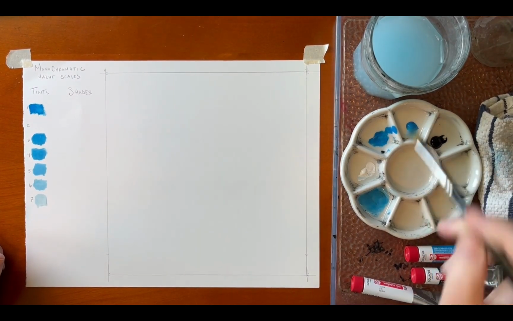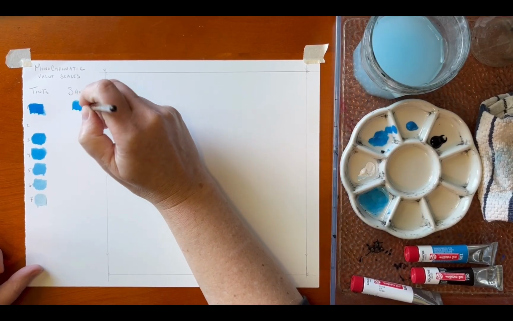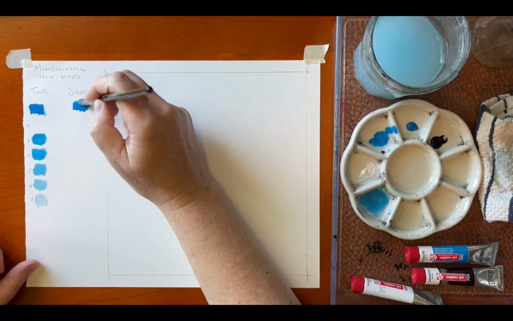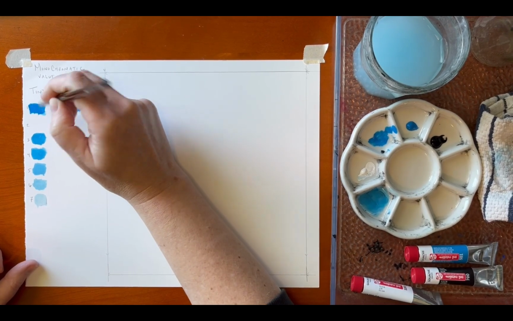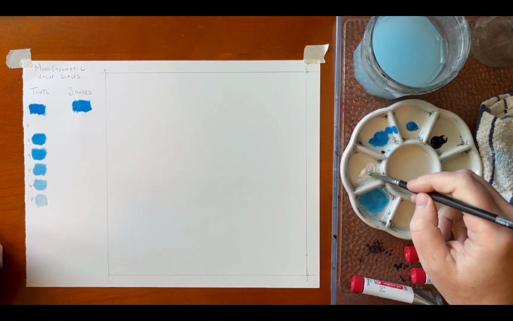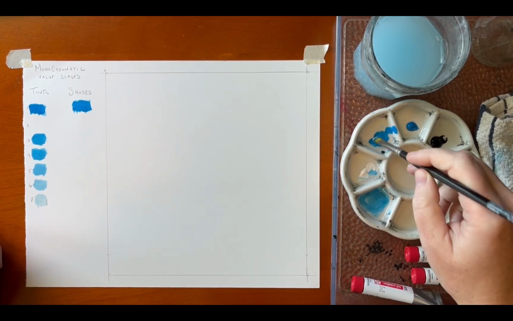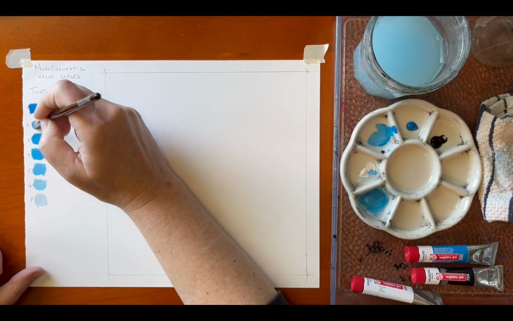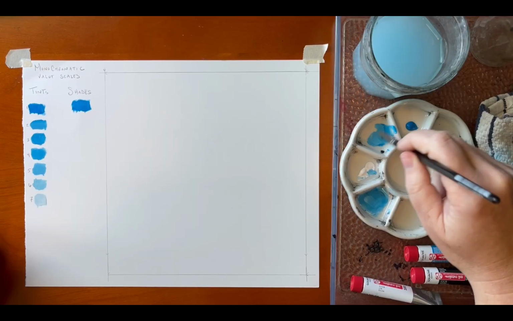So that's the pure blue right out of the tube, and I can do it over here for the shades too. Just add a little bit to here. That's not going to be dark enough. I think we need to get a little darker there.